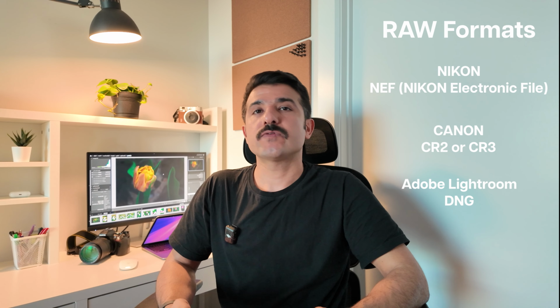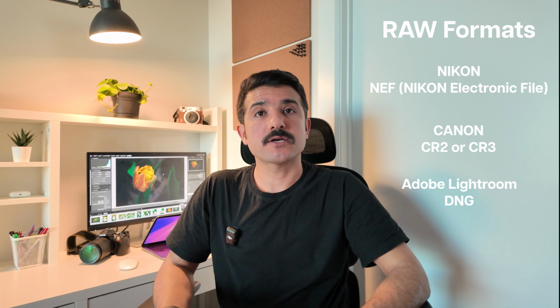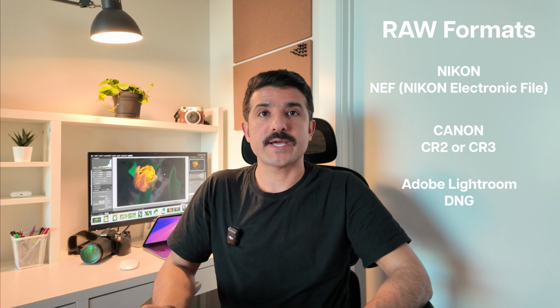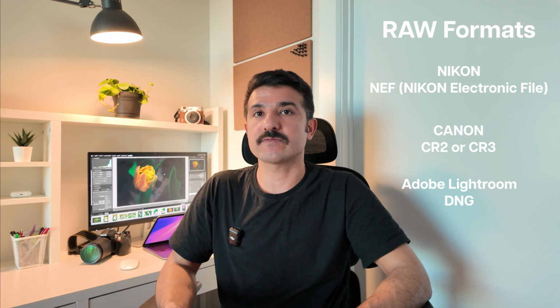The first thing you will notice when you see a RAW file is its unusual file format, which depends on the camera brand that you are shooting with. For example, if you are shooting RAW on a Nikon camera, the file format will be NEF, which stands for Nikon Electronic File.